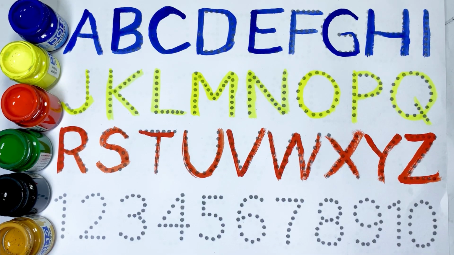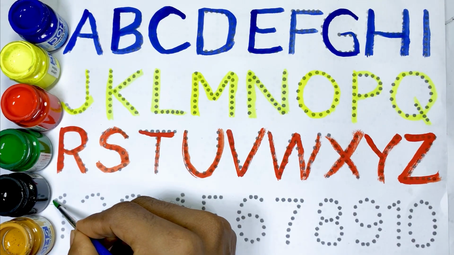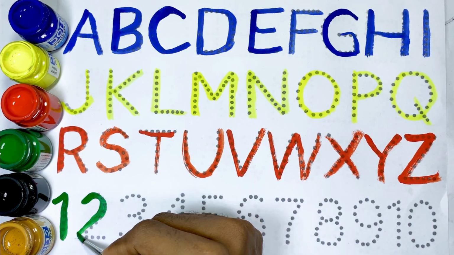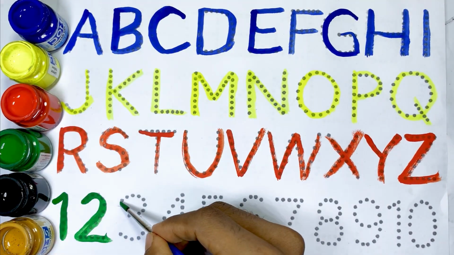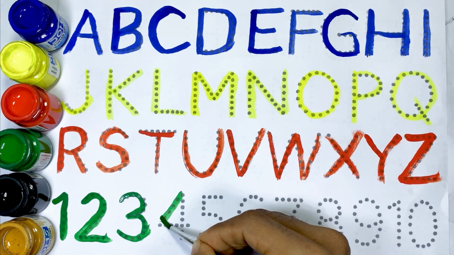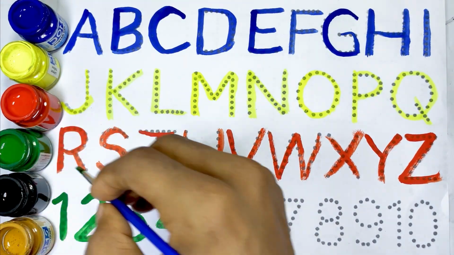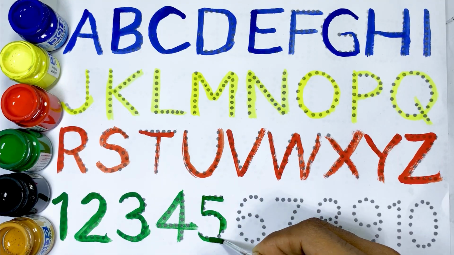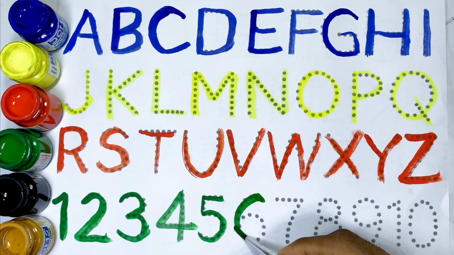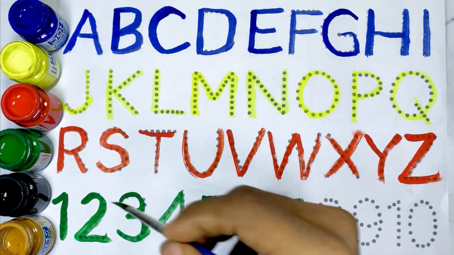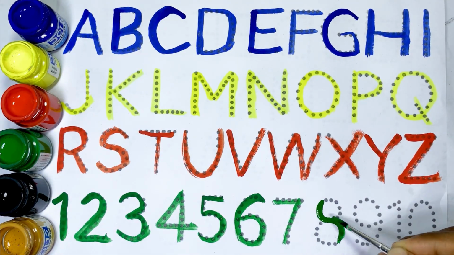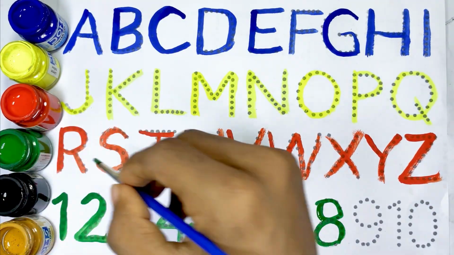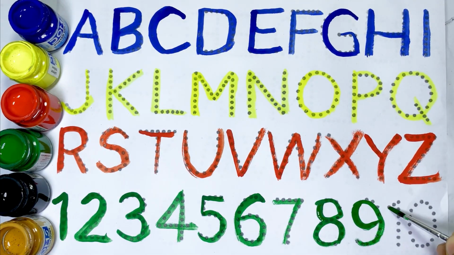And first you draw 1. And U is green color. 1, 2, 3, 4, 5, 6, 7, 8, 9, and 10.